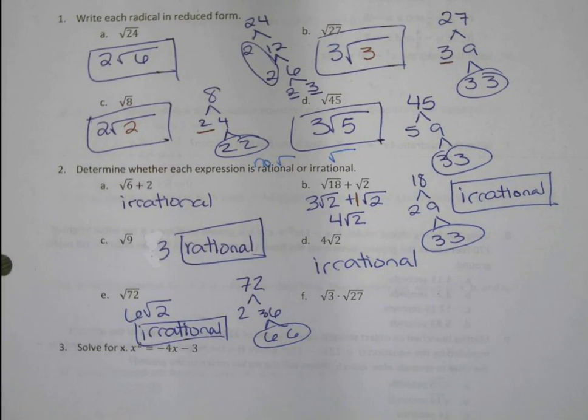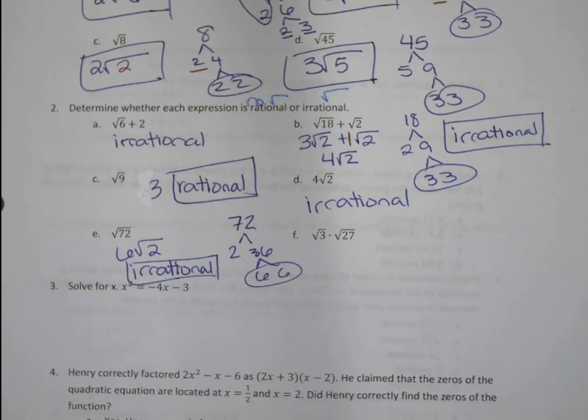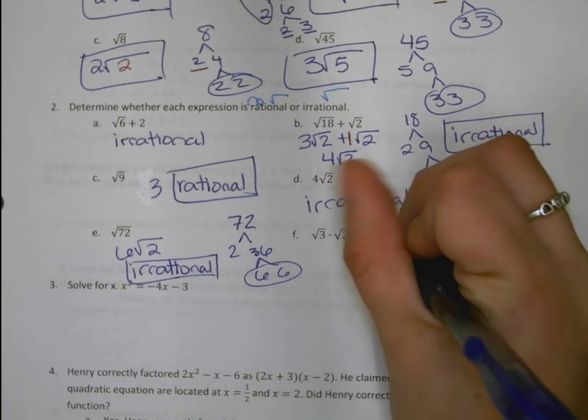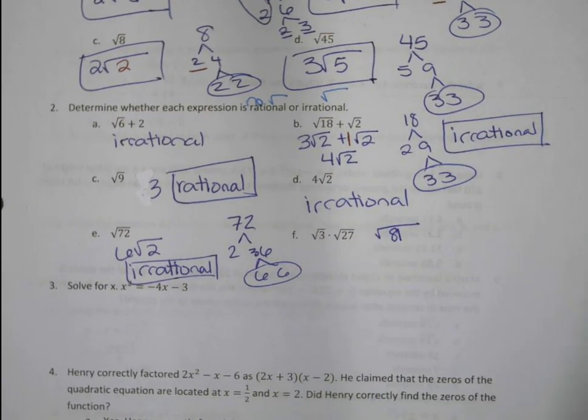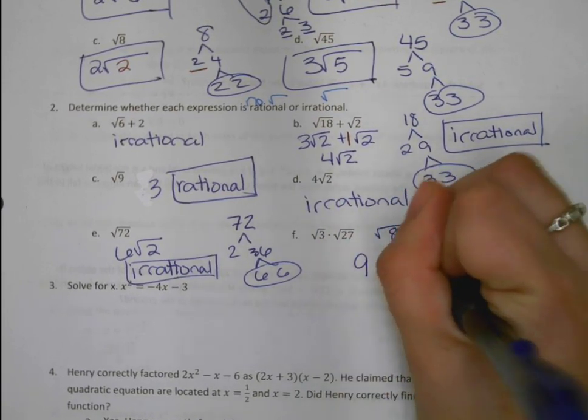Okay. For F, when I'm multiplying radicals, I can multiply the numbers on the inside. So 3 times 27 is 81. The square root of 81 is 9. So this one is rational.